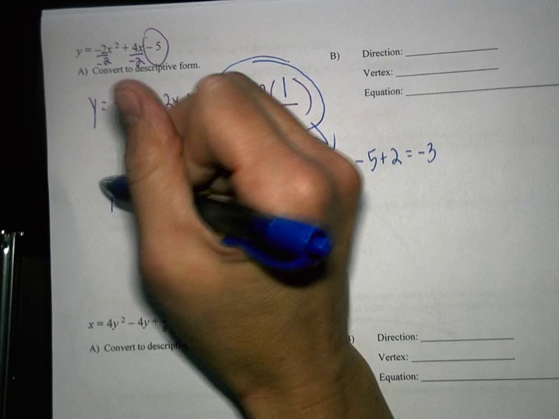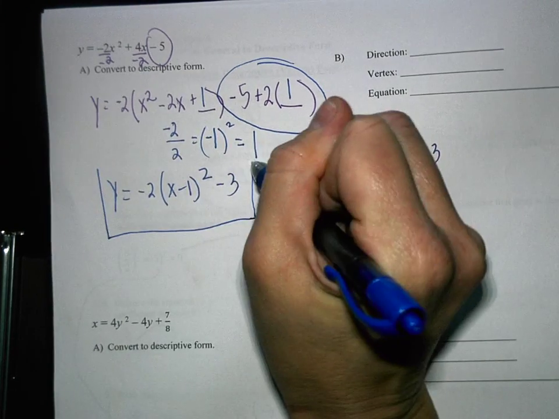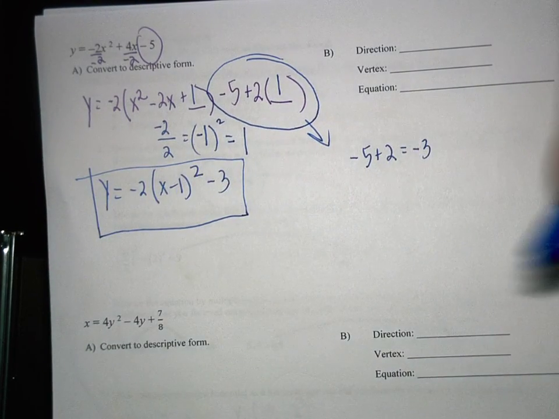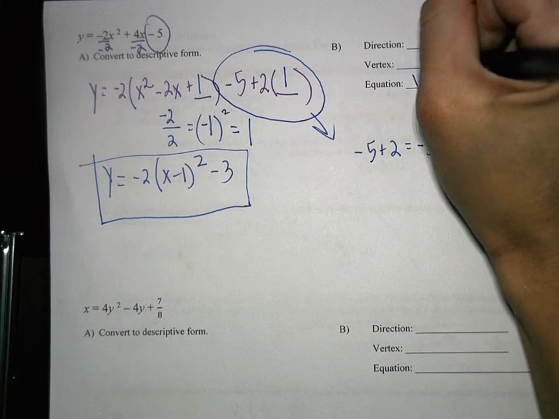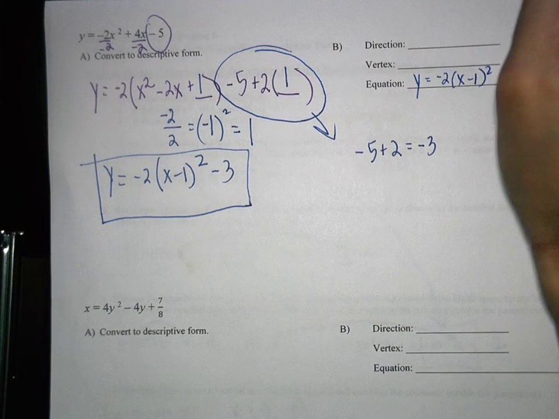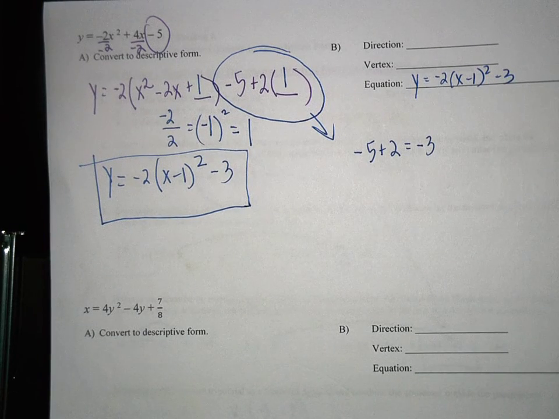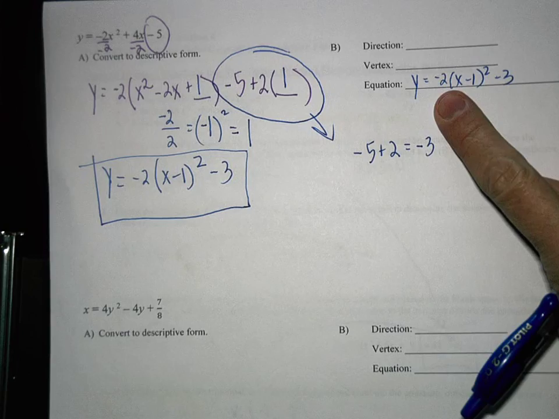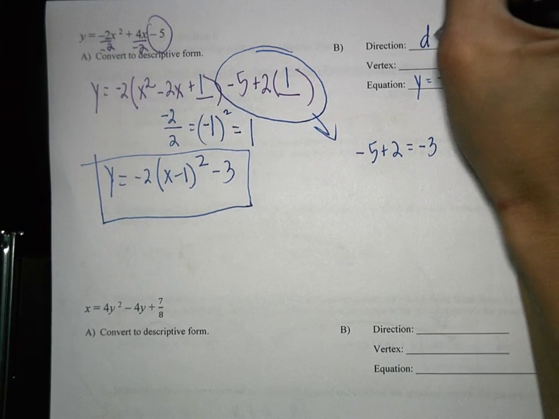So we're going to go ahead and finish our questions over here. We have y equals negative 2 x minus 1 squared minus 3. That is a y equals equation now. So that means my graph is going to go up or down. Because the a value here is a negative, that means it's going to go down.